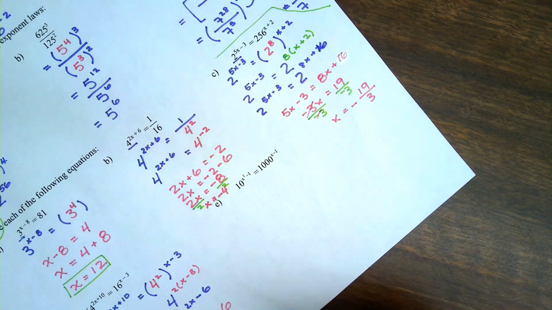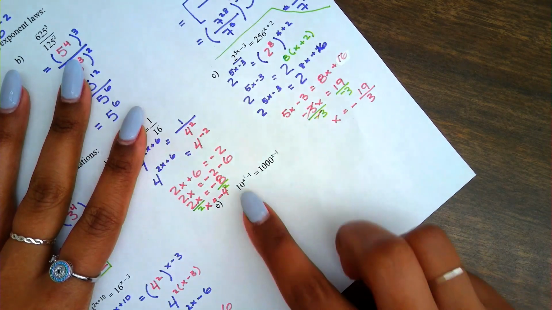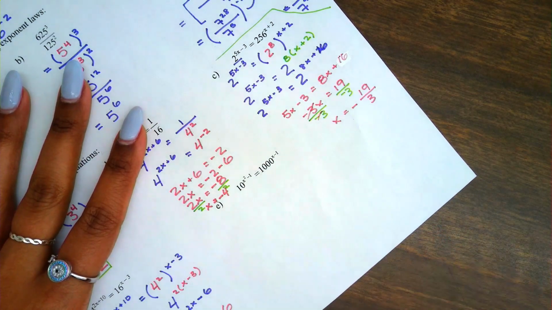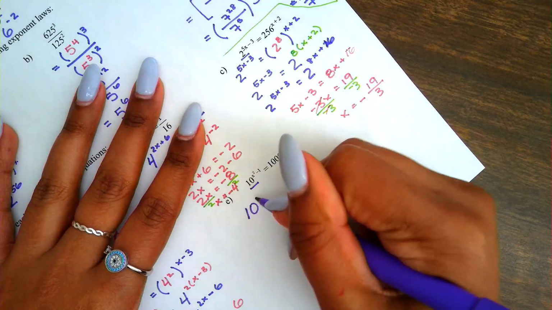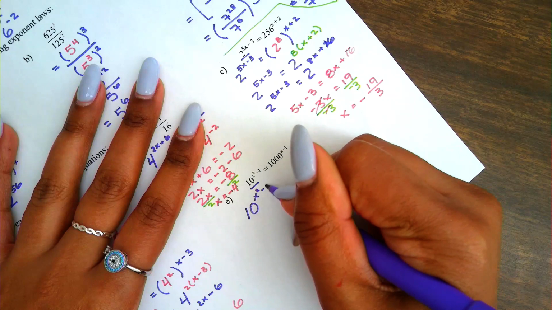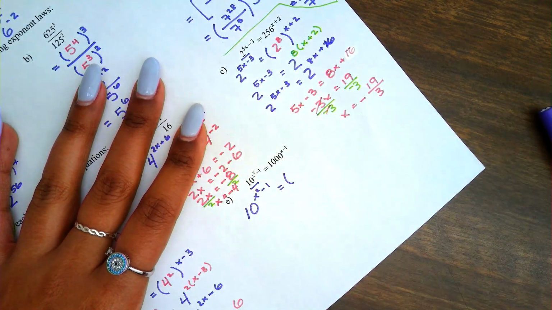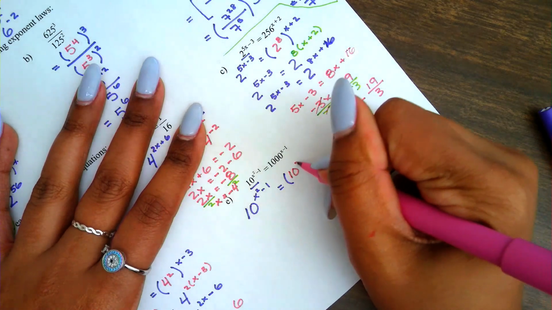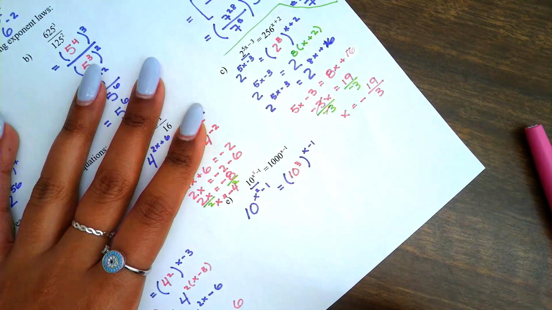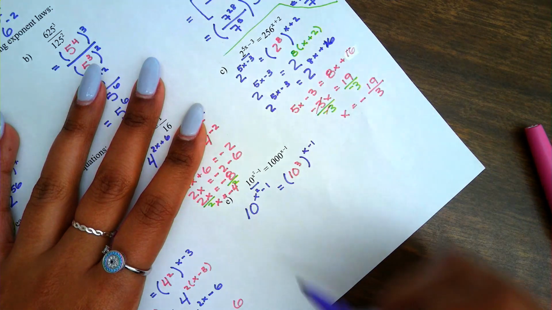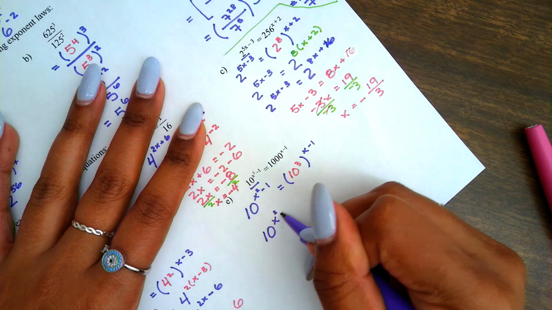Okay? And then last question, I have 10 to the power of x squared minus 1. So this one looks even more different. Equals 1,000 to the power of x minus 1. Well, I know that 1,000 can be written as base 10, so that's the base I am choosing to go with. So I have 10 to the power of x squared minus 1, and that equals, instead of 1,000, I'm going to write that as 10 to the power of 3, and that's being raised to the power of x minus 1.